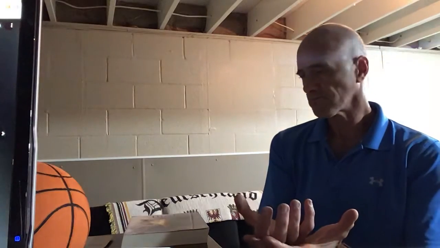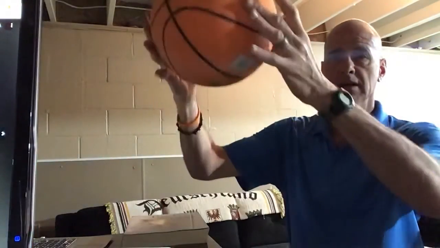Well, weight is actually based on gravitational pull. Okay? So when I step on the scale, it's a spring scale. When I step on it, gravity's pulling me down onto the scale. If I put this basketball on the scale, gravity's pulling it down onto the scale, and it reads some amount in pounds or kilograms. And those are actually units for mass.